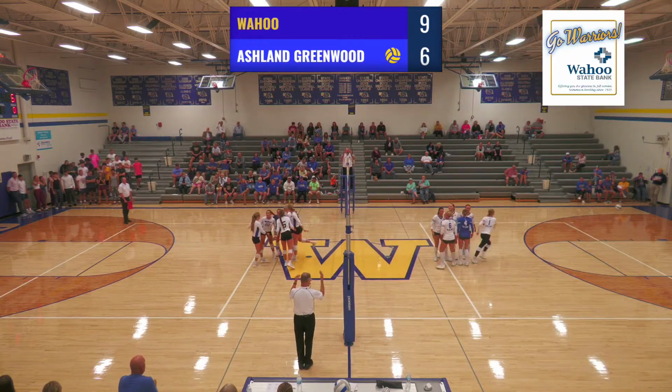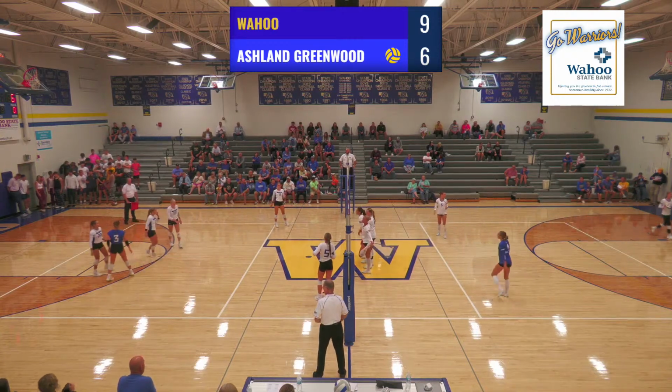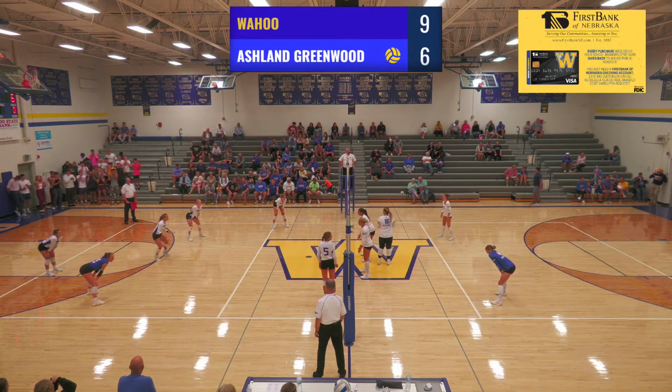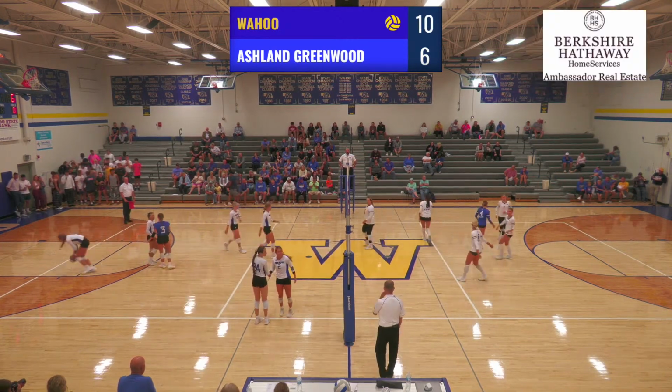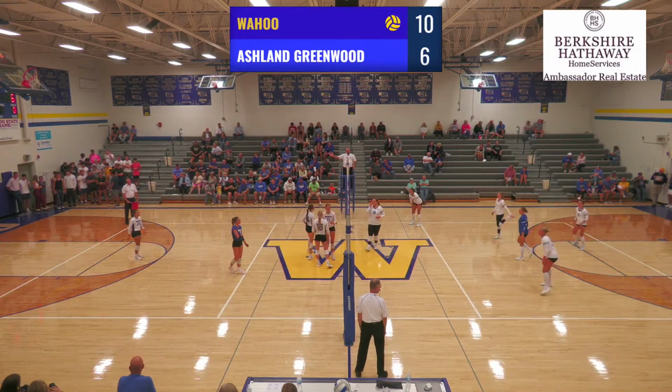Strong right now already. From the attack, Cameron Sathers was a little bit aggressive. Bailey with the serve. Comes across and it goes long. Service error, side out. 10-6.